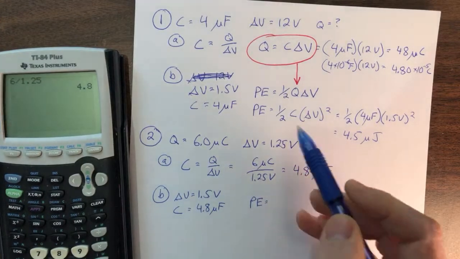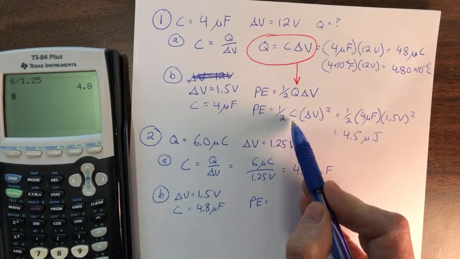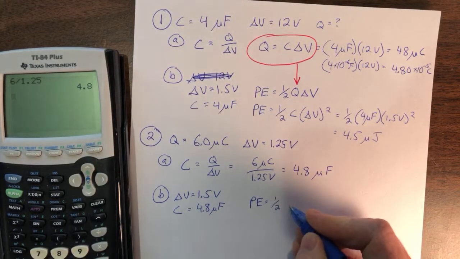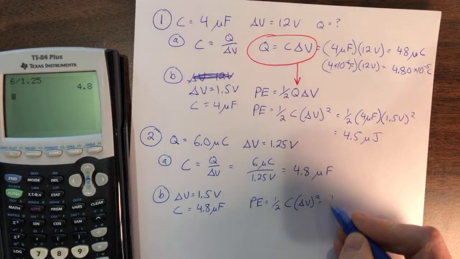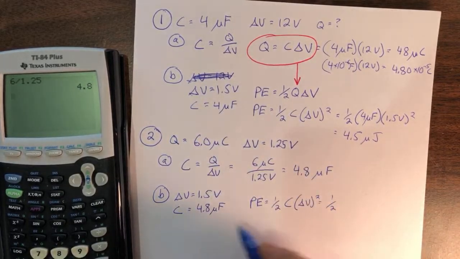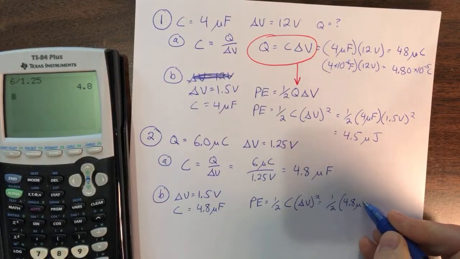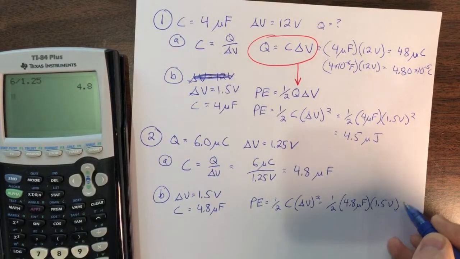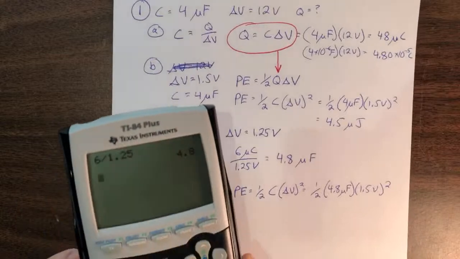Once again, we're just going to go ahead and use this same equation that we have here because we know the capacitance and we know the voltage. So that's going to be simply 1/2 C delta V squared, or 1/2 C is 4.8 microfarads times 1.5 volts squared.